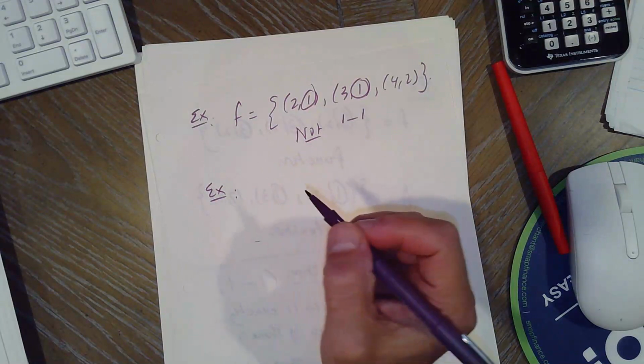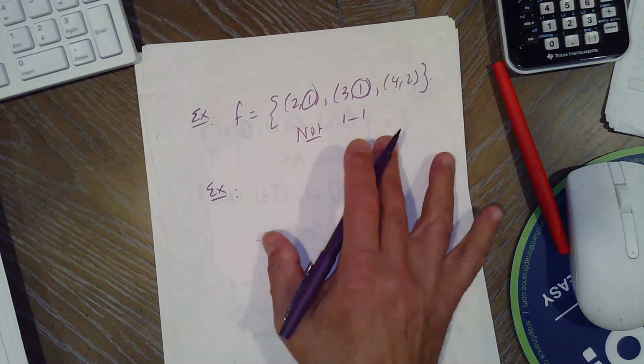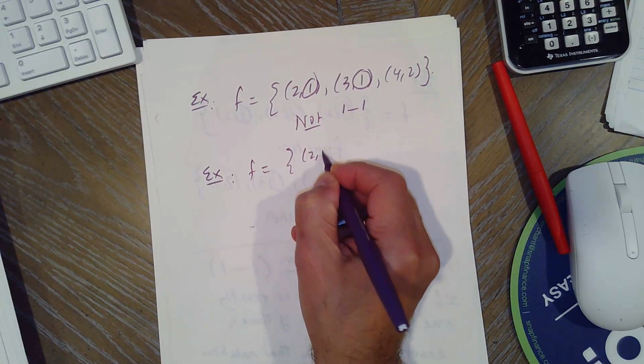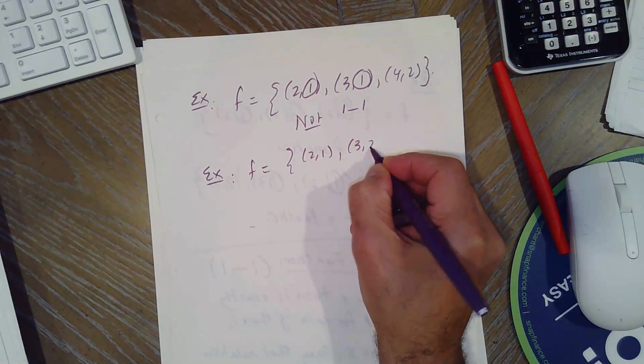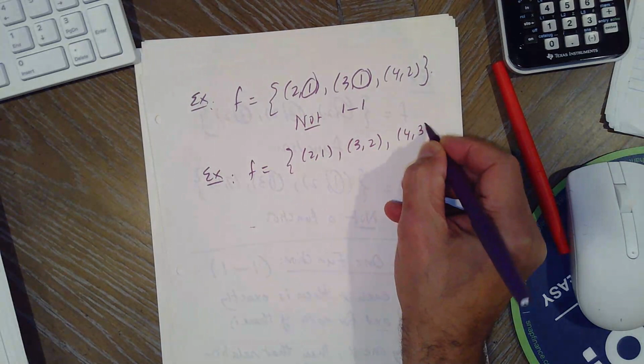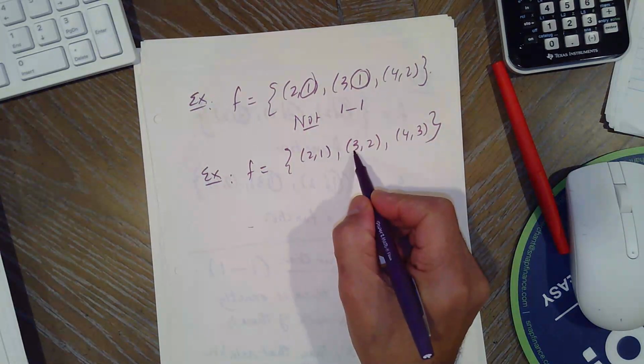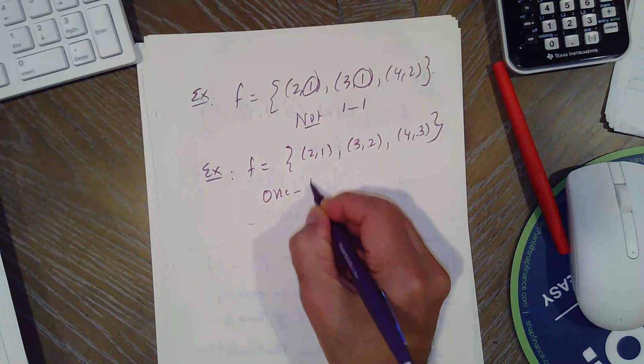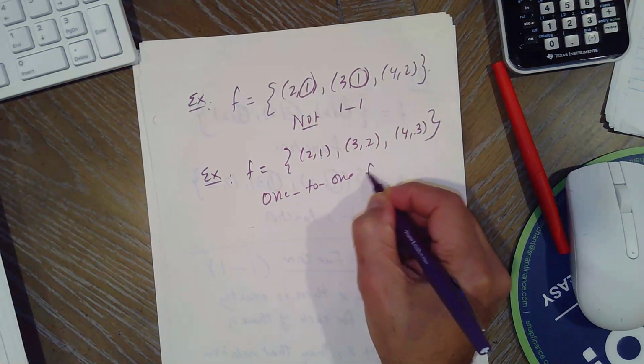Another example, f = (2, 1), (3, 2), and (4, 3). You can see that no x is repeating and no y is repeating, so it is a one-to-one function.